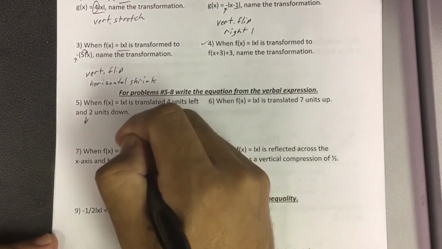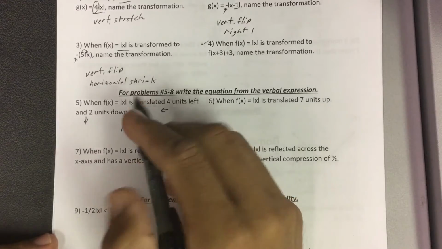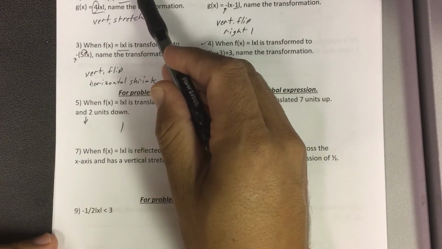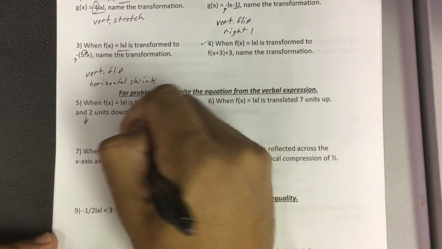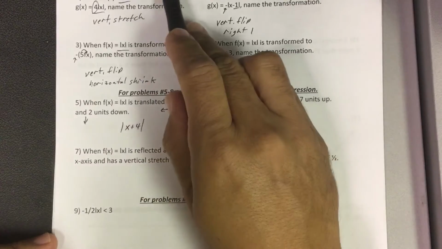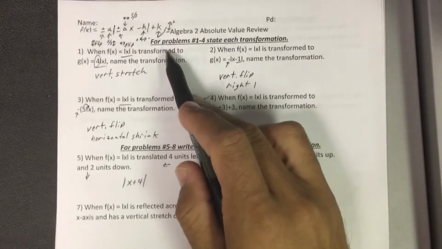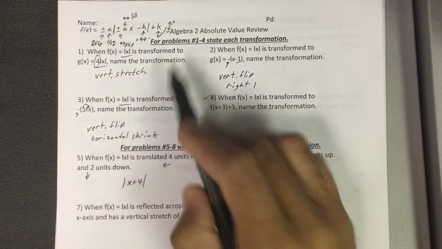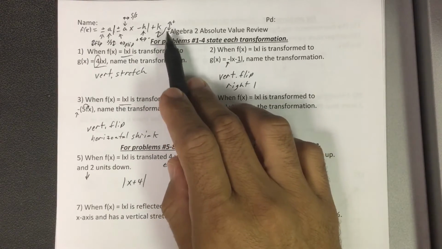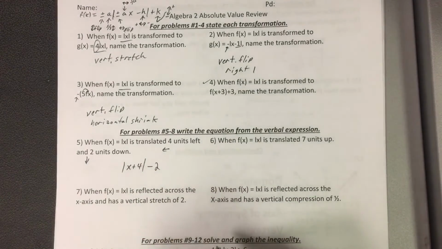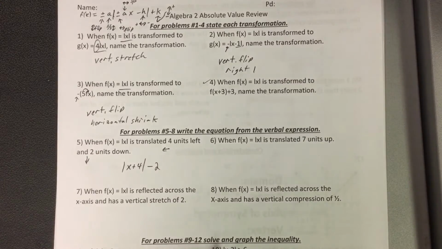Okay. So I'm still going to have the absolute value of x. But left 4 is adding on the inside. So we'll have x plus 4 on the inside. And then moving down, if I'm looking at my notes up here, that's a subtraction on the outside. So it's minus 2 on the outside. All right, so I'm identifying what's happening and where it's going.